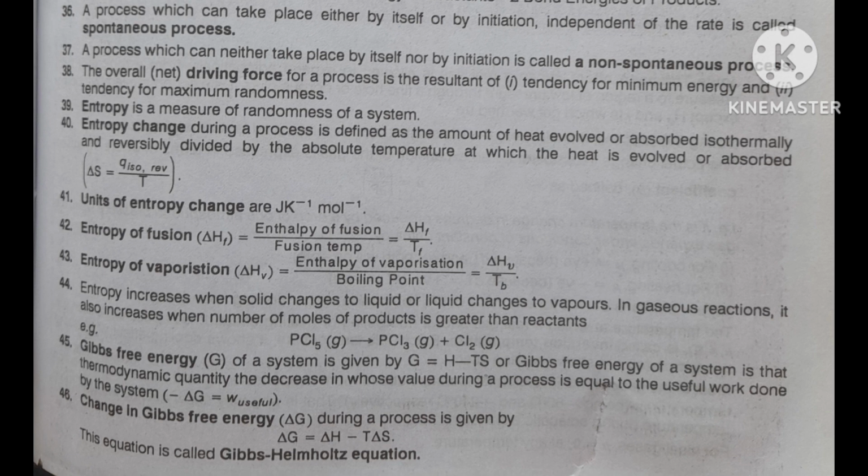You remember, why is entropy becoming important? Because in a reaction, phase change will be there. Solid to liquid, liquid to vapor, sublimation, many processes will be there. Every time disorder will be there, every time change will be there. That's why every time entropy change will be there, change in entropy.